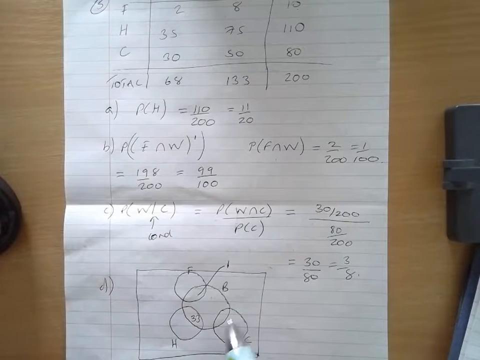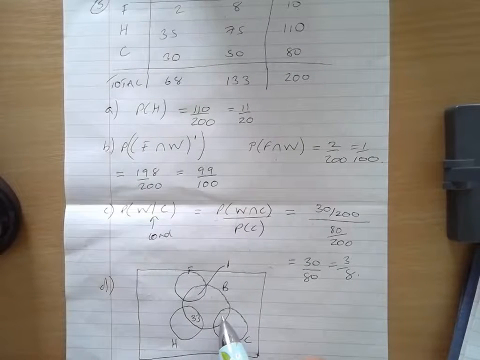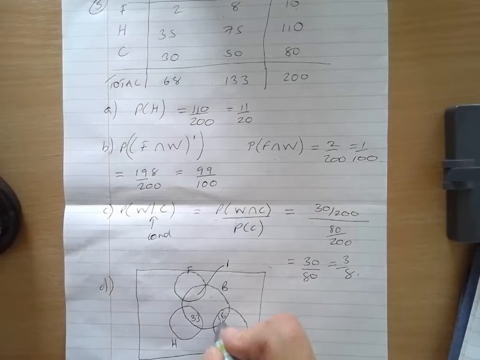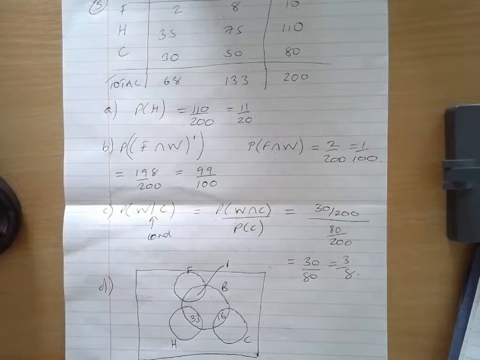Now let's look at the contractors. What percentage use the bus for the contractors? It says that 20% of contractors use the bus. 20% of 80 people is 16. So that's 16 in there. So I'm beginning to get my Venn diagram together.